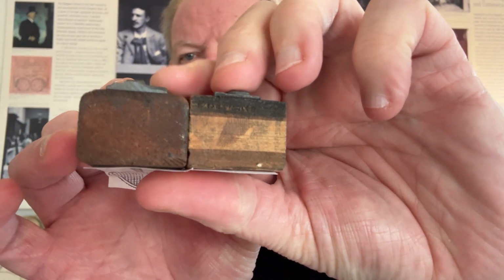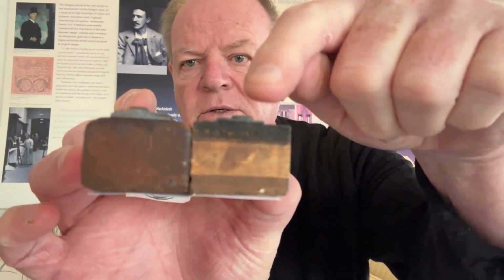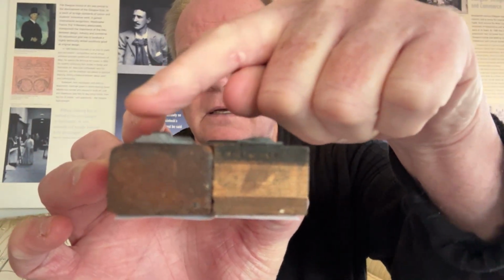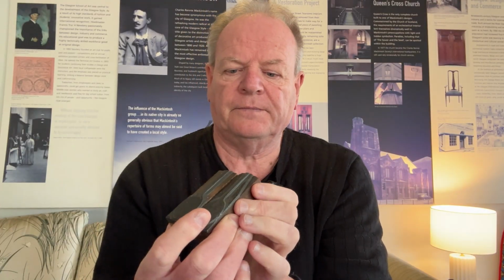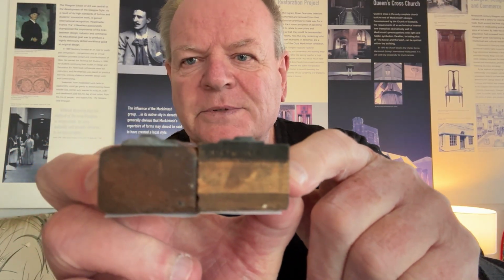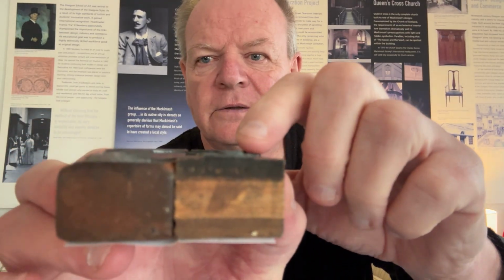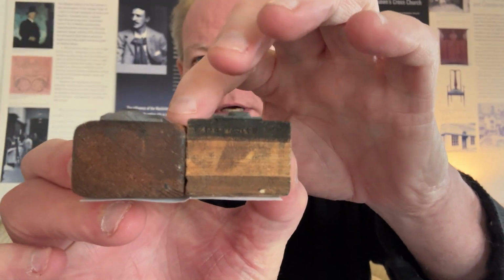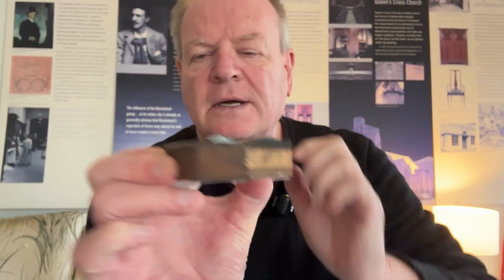So if I put the wood flat, you'll see that the tops will be level. I'll just do that again, sorry. Right, so that the tops are level and the wood is not. The wood is higher up. It's kind of hard to see.